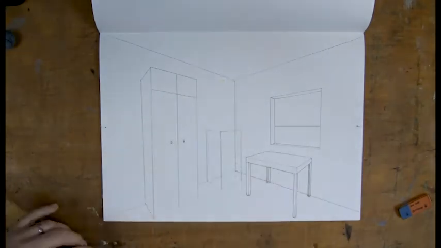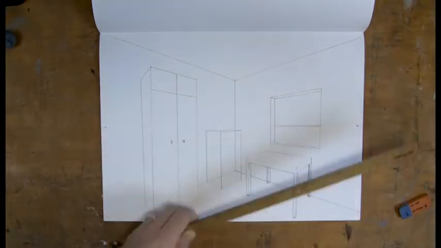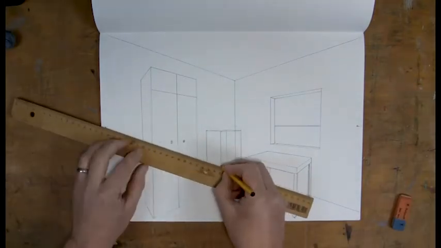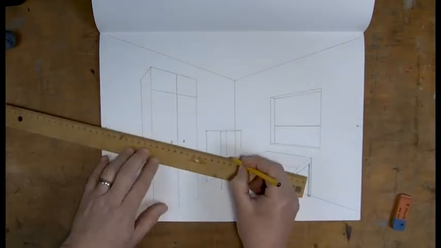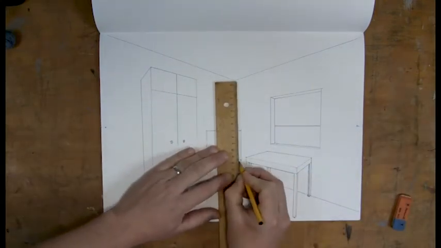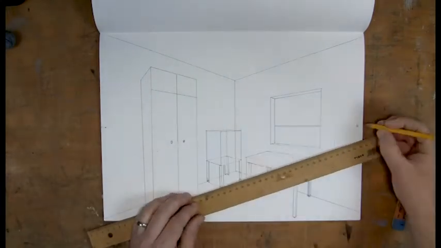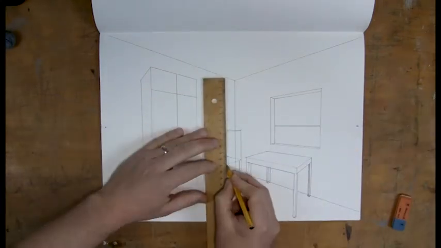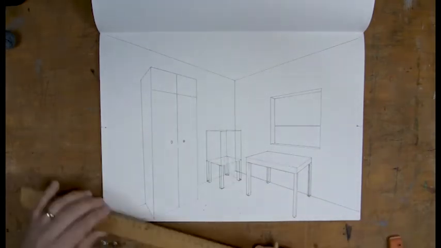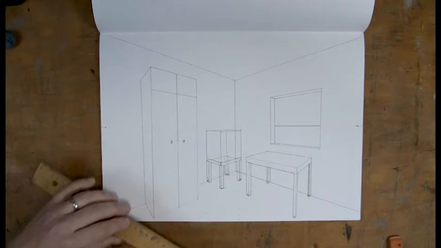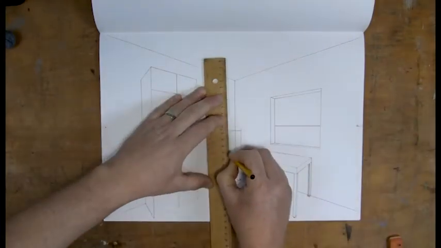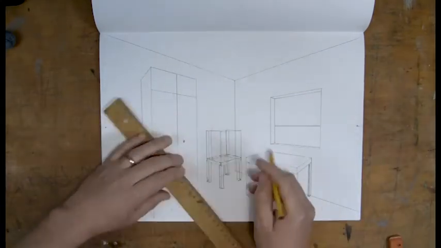I am adding in a chair, which also starts out as a large box. You can divide it in two. The one box with just the seating, and maybe a smaller box on the back for the backrest. Now again, these legs are just really long, stretched out cubes, boxes, and I'm adding in the backrest here.